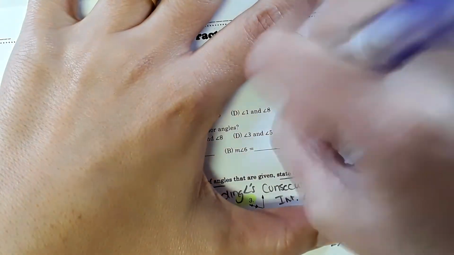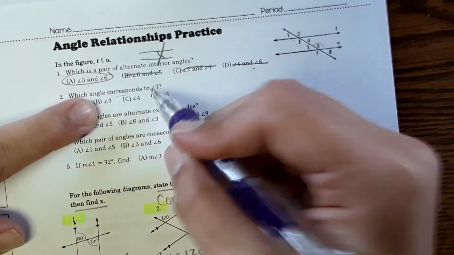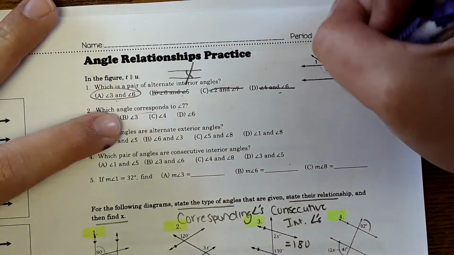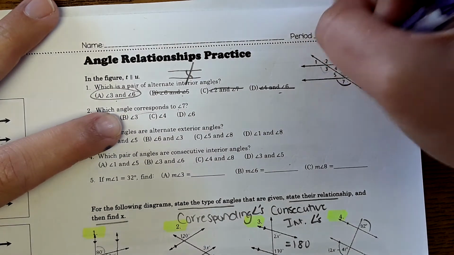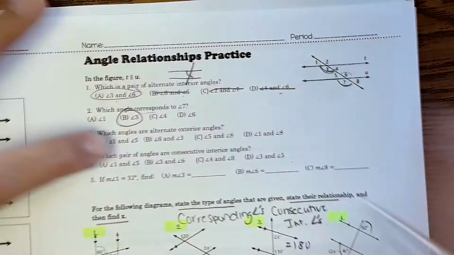Number 2 is worded kind of weird, but it's a very easy question. It says, which angle corresponds to angle 7? So angle 7 right here, the corresponding angle would be angle 3. So that's what it's looking for.